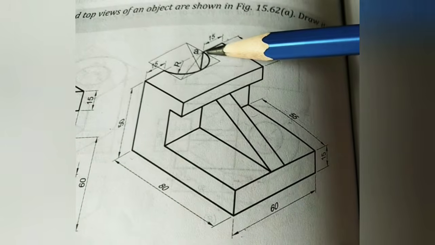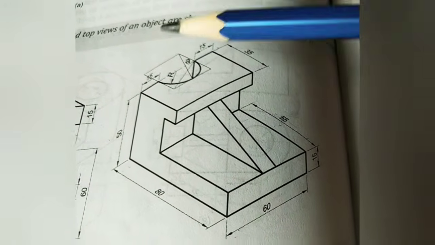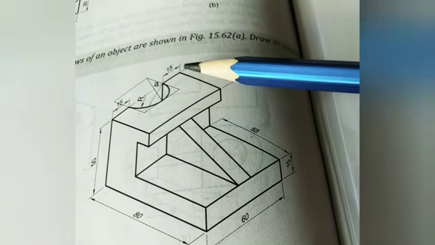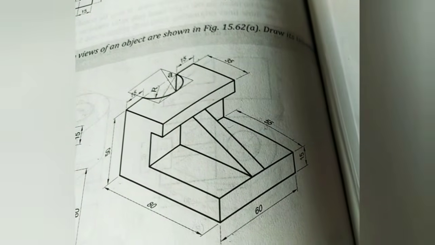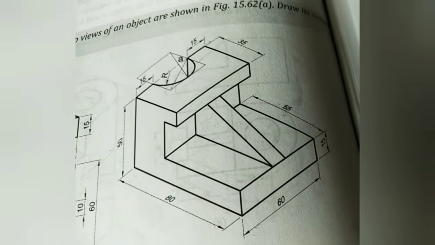Here this side is 15 mm, this side is 15 mm, which means this diagram is symmetrical about the horizontal axis. If you take the horizontal axis like this, whatever shape is on this side, the same shape will come on this side also. This given diagram is symmetrical about the horizontal axis, correct?